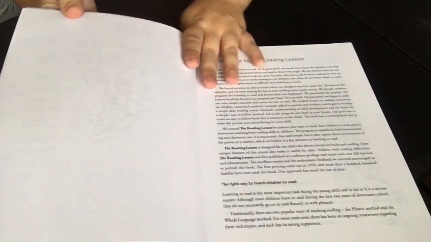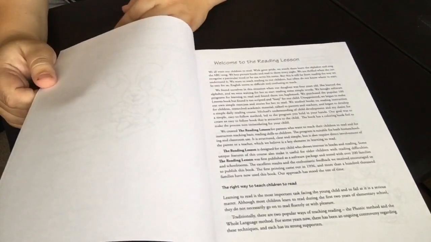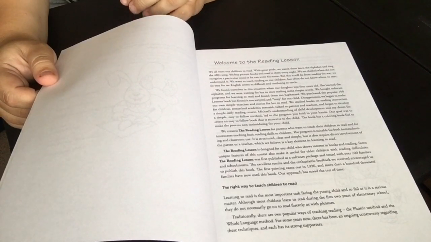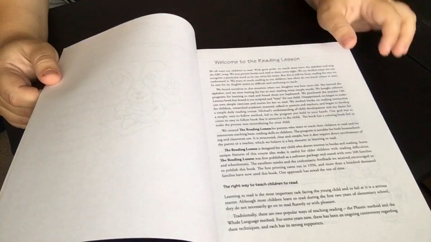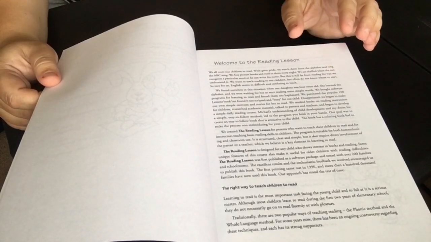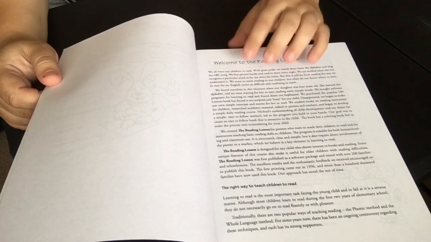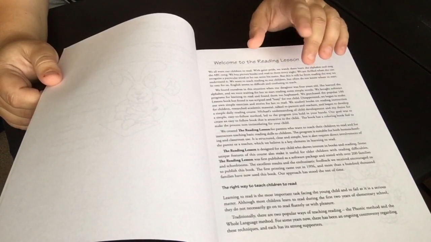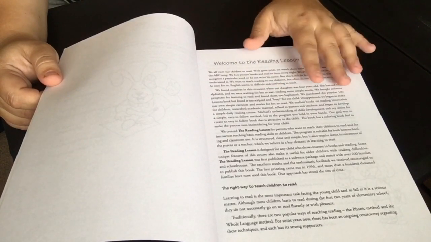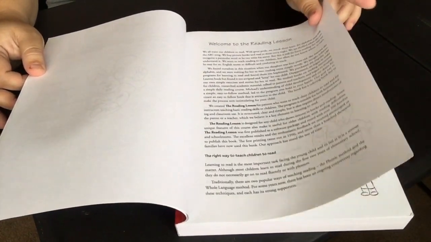Okay, so it says, welcome to the reading lesson. The reading lesson, which is this curriculum, starts out talking about how they don't use the whole language method of learning. Really the right way to teach children to read, in their opinion, is the phonetic method.